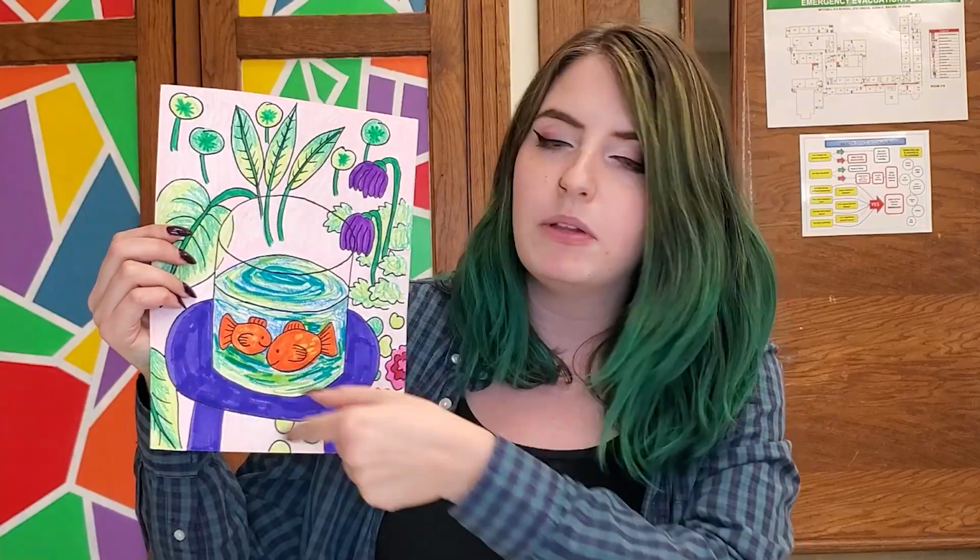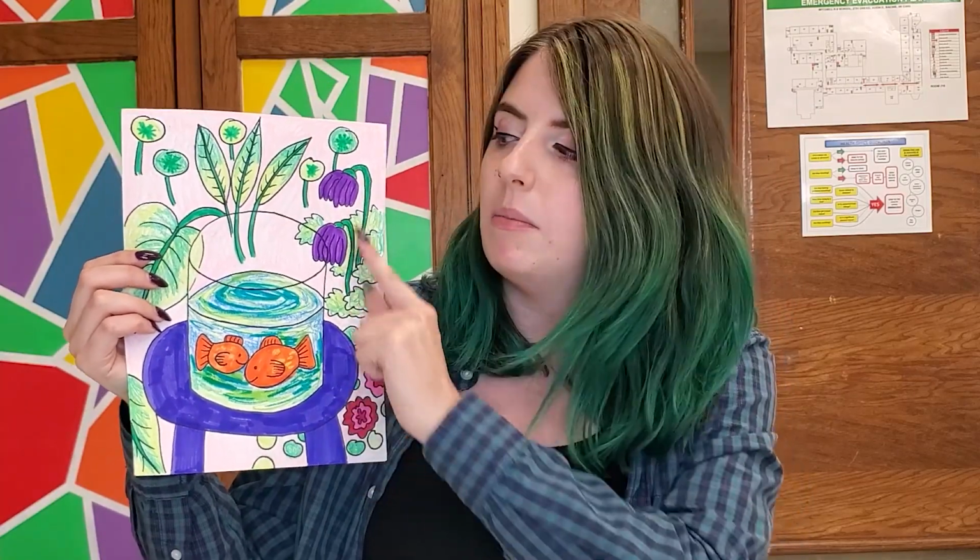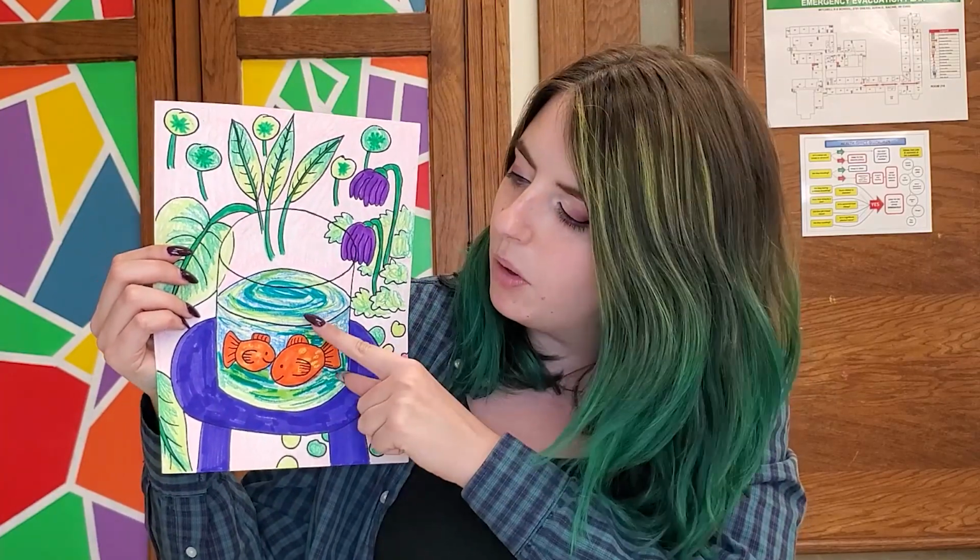Now if this finished picture makes you feel a little intimidated, don't worry. I'm going to show you exactly how to make the fishbowl, the fish, and the table, and even the plants. But you can make the background, plants, and flowers any kind you want. And the bowl, the fish, and the table are pretty simple to follow.